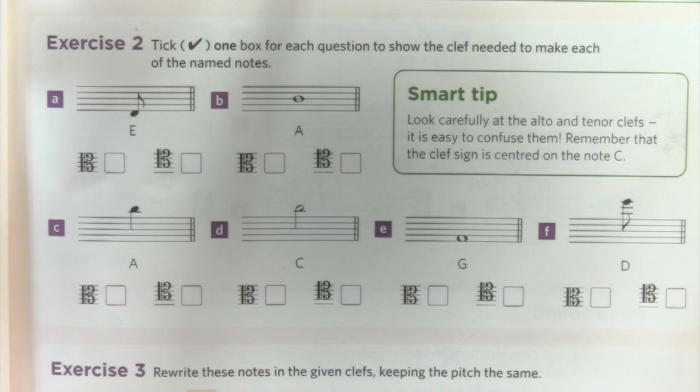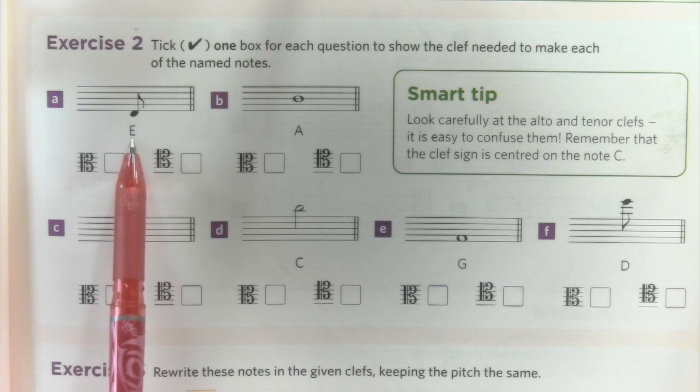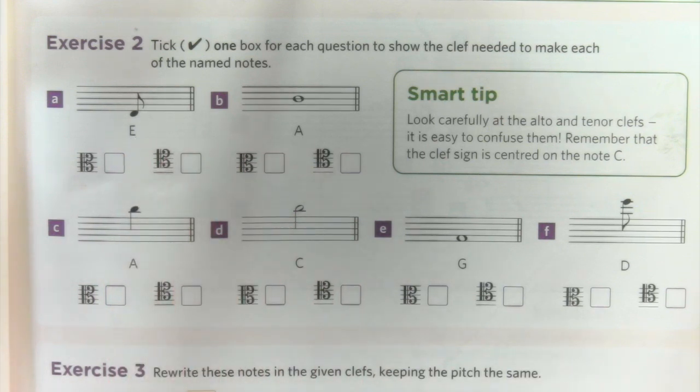Okay, so in exercise number 2, we need to tick the box that shows the right clef, the clef that would match the name indicated in each exercise. Let's remember the maths operation that we will need to relate to each clef.